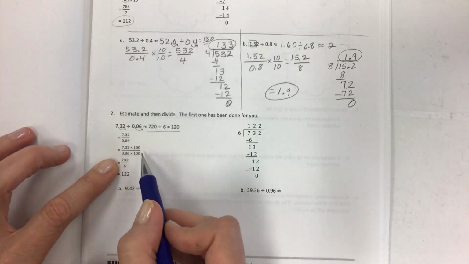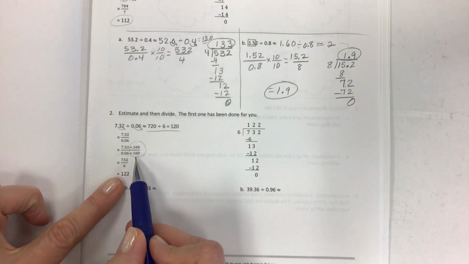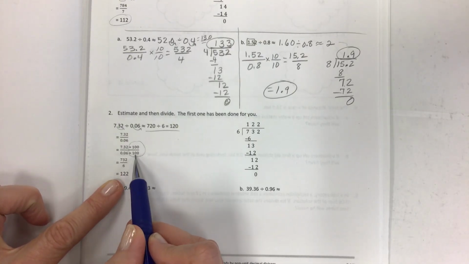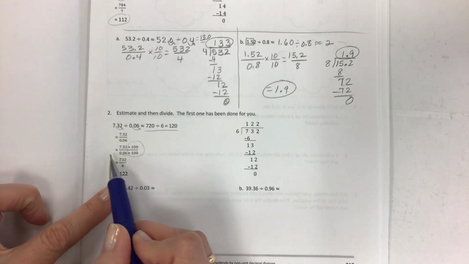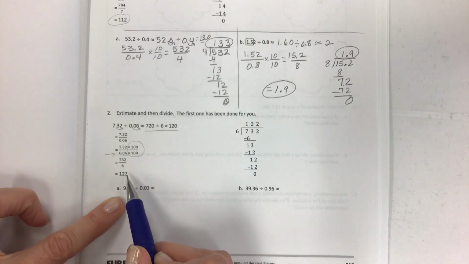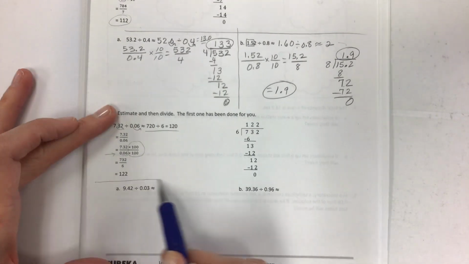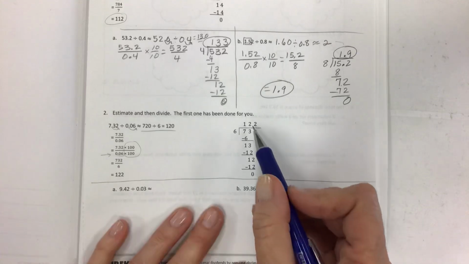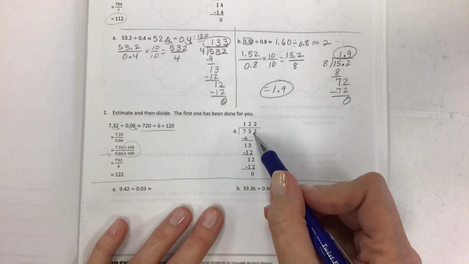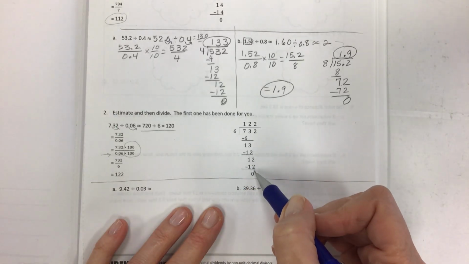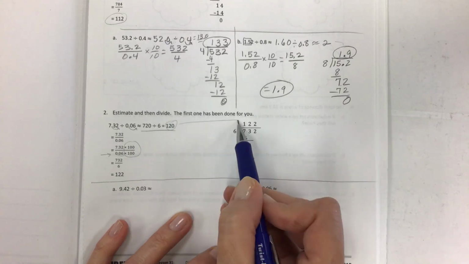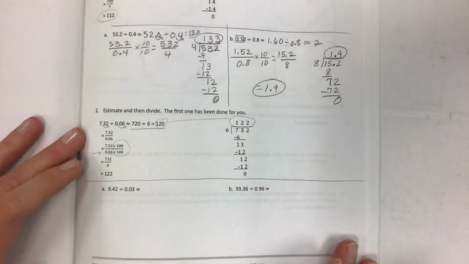Okay, and then do the multiplying by whatever power you need to, or whatever multiple of 10 to move it out. Remember, the bottom number is in charge. And then get your problem set up for the standard algorithm, and then proceed. Okay, do a quick check just to make sure you're close to your estimated answer.